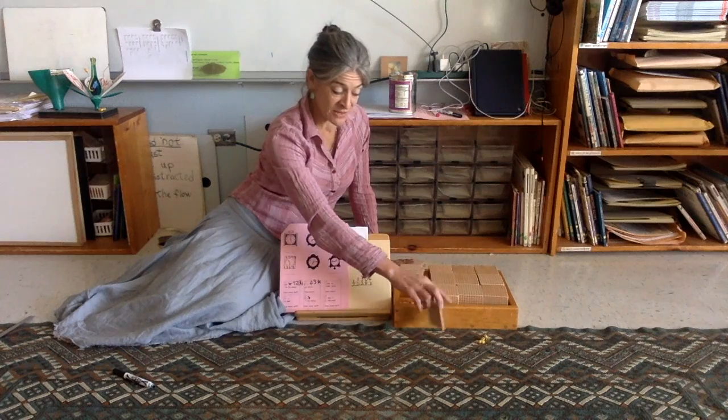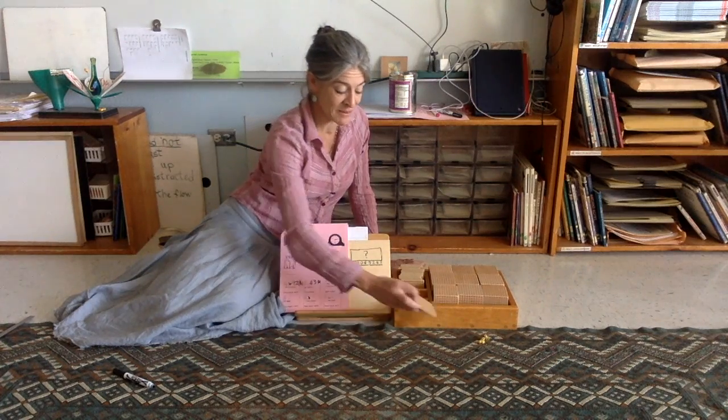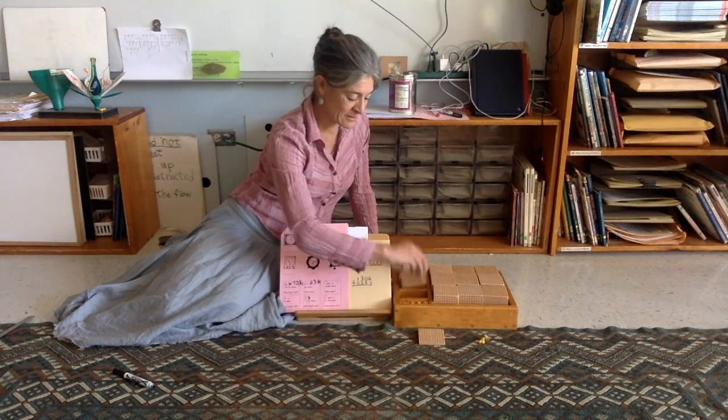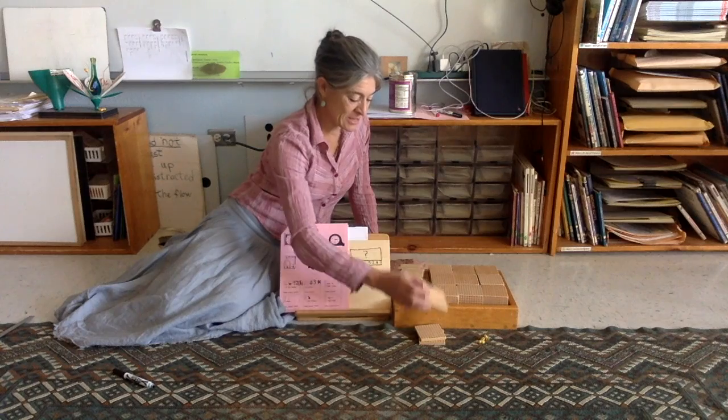Okay, good. Now, the other person, back to the first person. Time to make some hundreds. How many in the top addend? 3. Leave space for the tens. Don't put the hundreds in the tens space. 1, 2, 3.